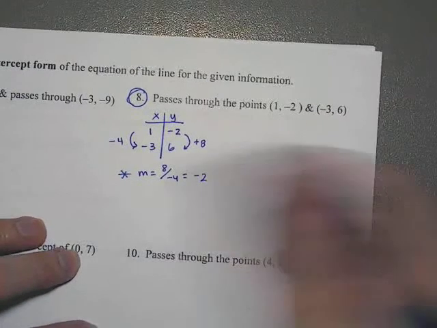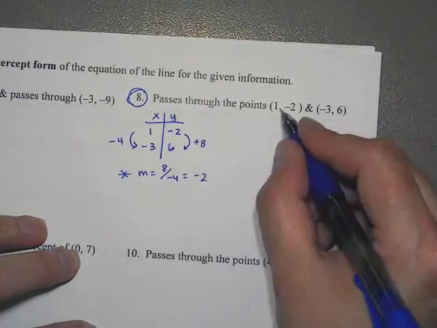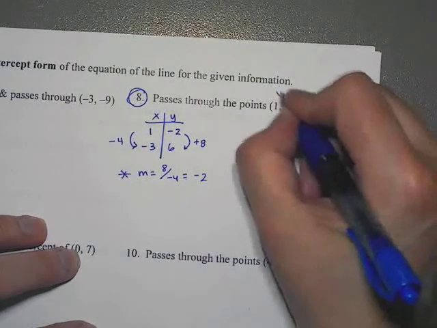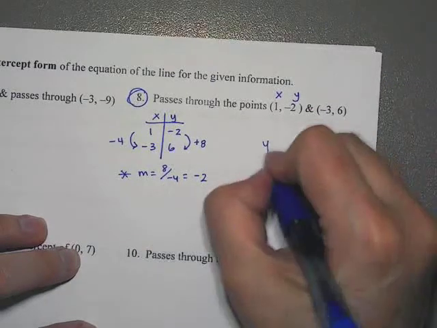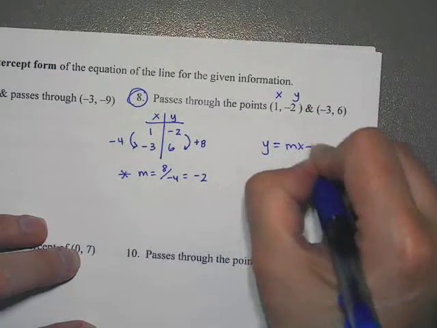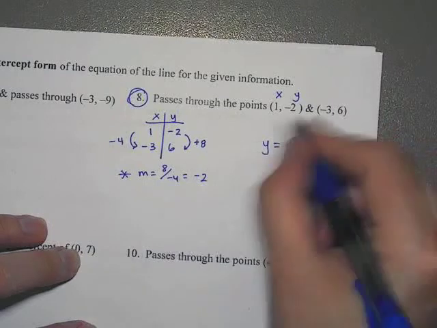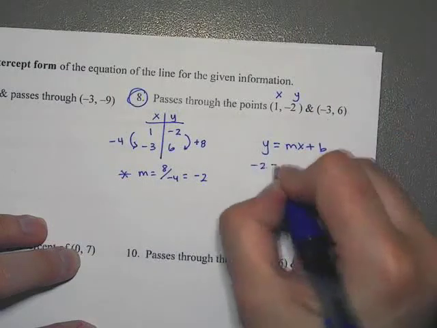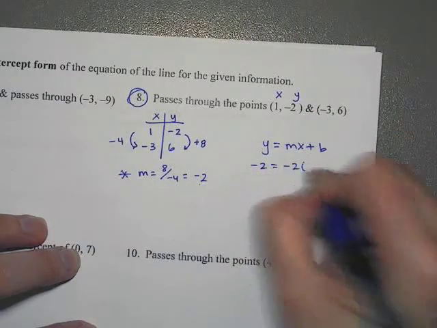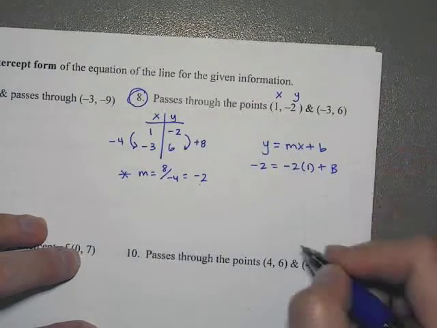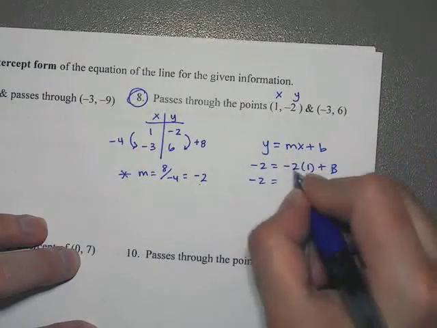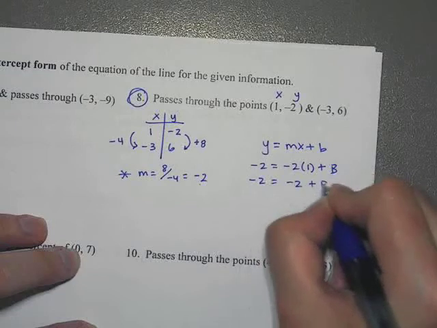Okay, now it doesn't matter which ordered pair I use. I can use the first one or the second one, but I'm going to use them as x and y and my m, and I'm going to find b. So y equals mx plus b, and I'm going to plug in everything I know. Here's my y value, -2. My slope is also -2. My x value is 1, plus b, and we're solving for b. So -2 equals -2 plus b.